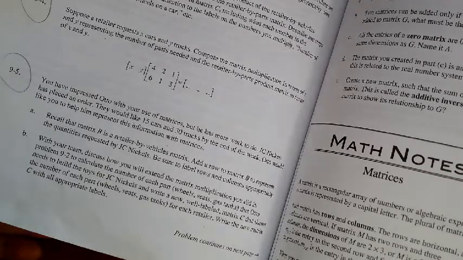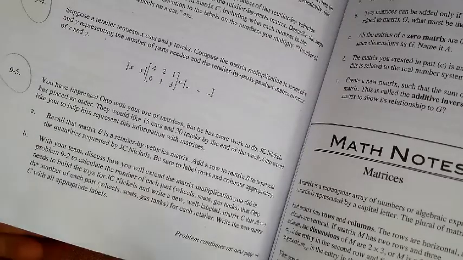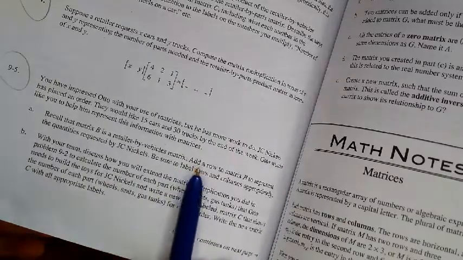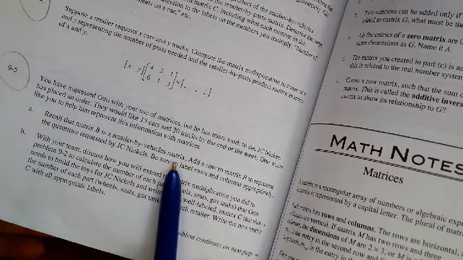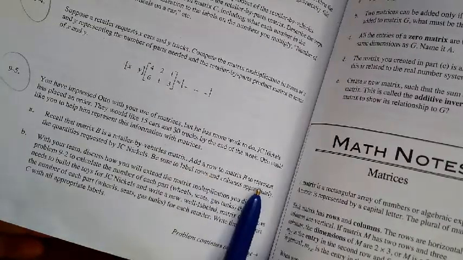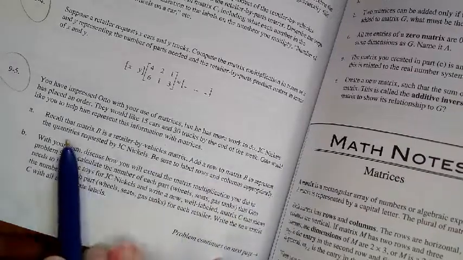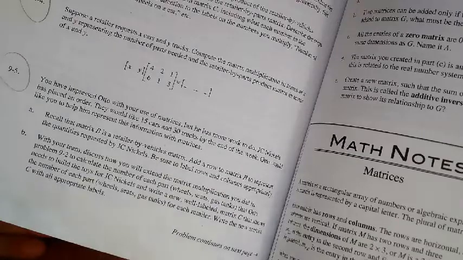J.C. Nichols has placed an order. They would like 15 cars and 30 trucks by the end of the week. Otto would like you to help him represent this information with matrices. Recall that matrix B is a retailer by vehicle matrix. That's the one that we had for Bullseye. I think it had like 20 cars and 25 trucks. Add a row to matrix B to represent the quantities requested for J.C. Nichols, and be sure to label the rows and columns appropriately.